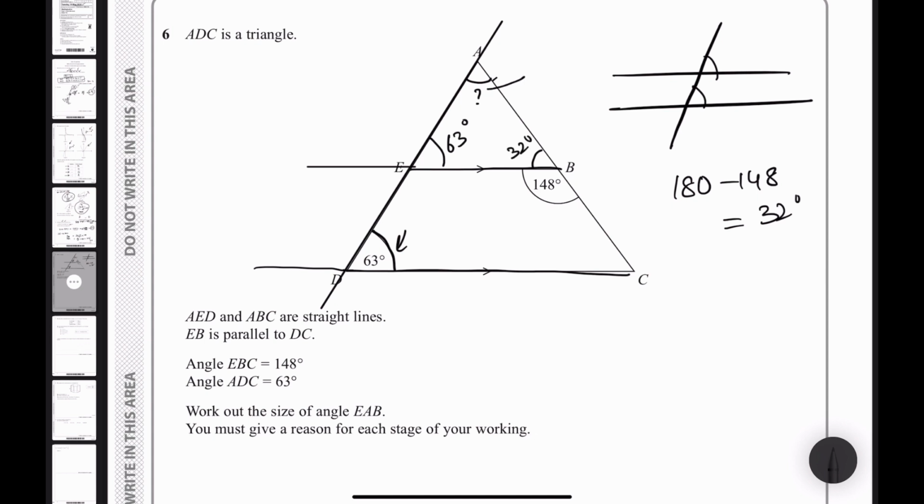Now in order to find out the third one, we will just subtract 63 and 32 from 180 degrees. So it'll be 180 minus 63 minus 32. So 60 plus 30 is 90, 3 plus 2 is 5, so it'll become 95. That's how I add. So 180 minus 95 will be equal to 85.